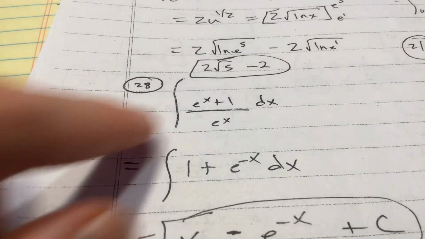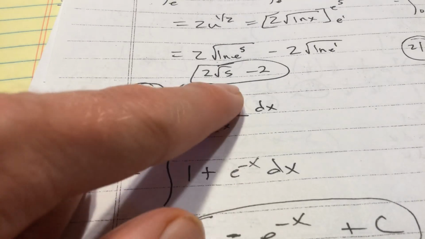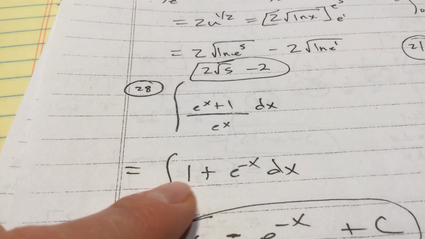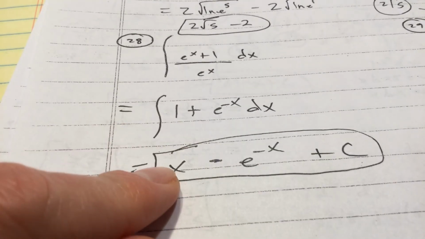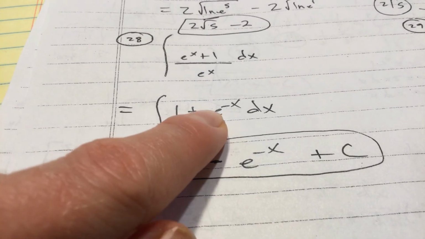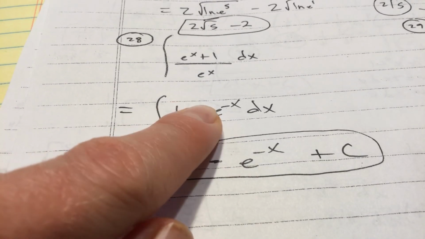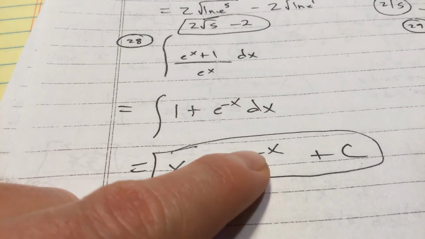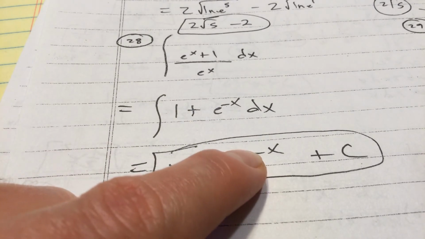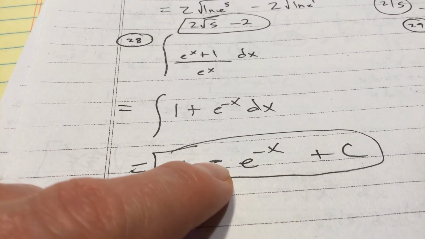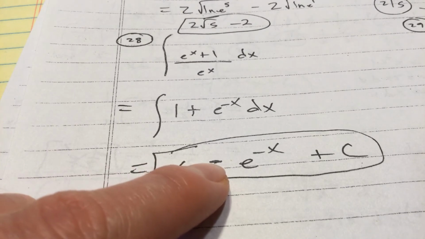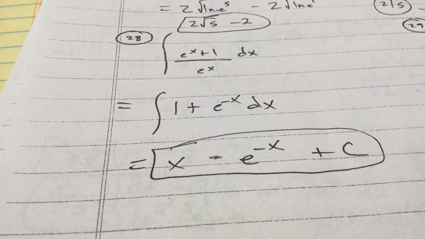28. This is how I would write it. E to the x over e to the x plus 1 over e to the x. There you go. Derivative of our antiderivative of 1 is just x. The derivative of this would be e to the negative x. When you take the derivative of that, it'd be multiplying by negative 1. Here you would divide by negative 1. Doesn't matter. It's still going to be negative e to the negative x plus c.